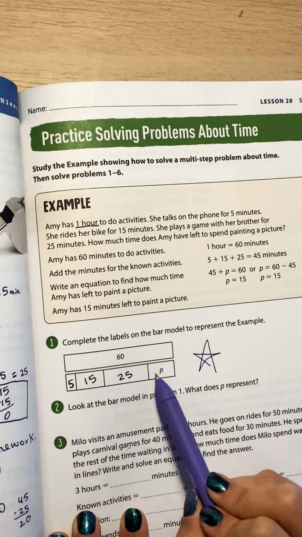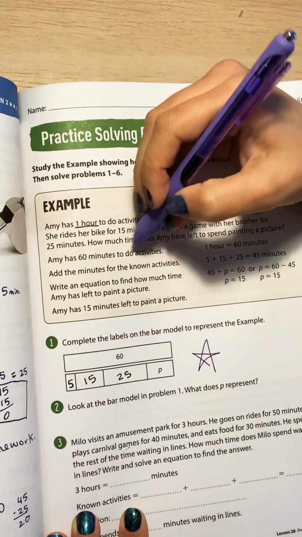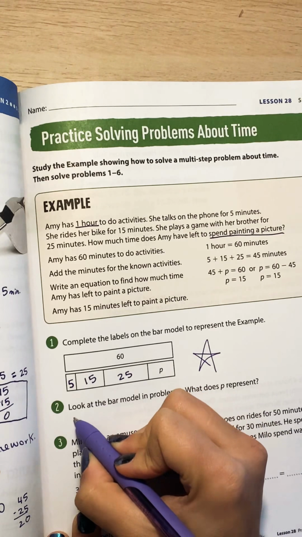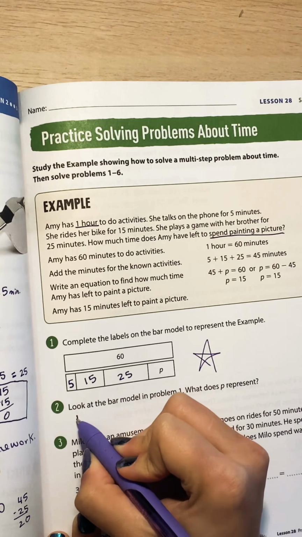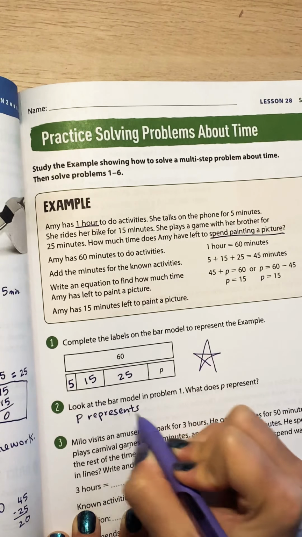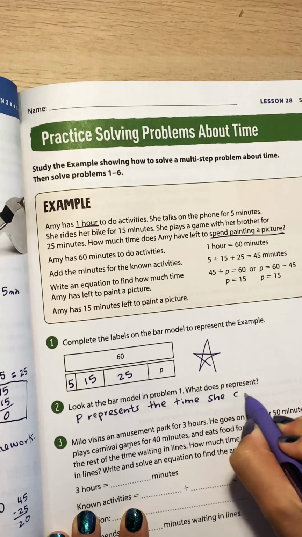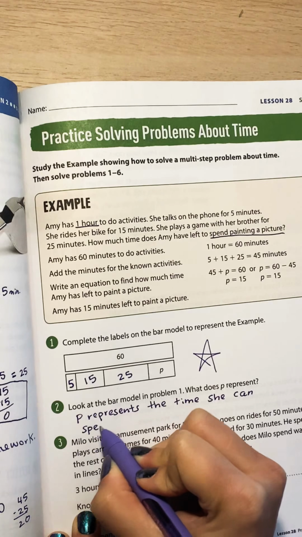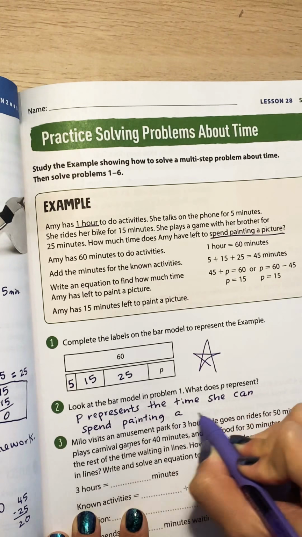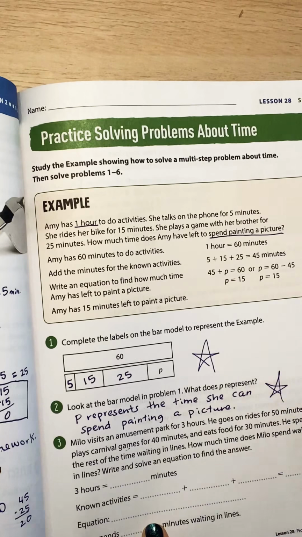Look at the bar model in problem 1. What does P represent? So like we just said, it's how much time she has left to spend painting a picture. P represents the time she can spend painting a picture. Okay, done.